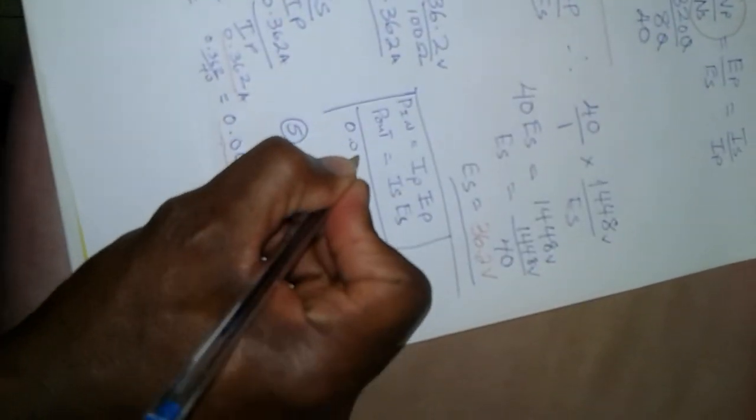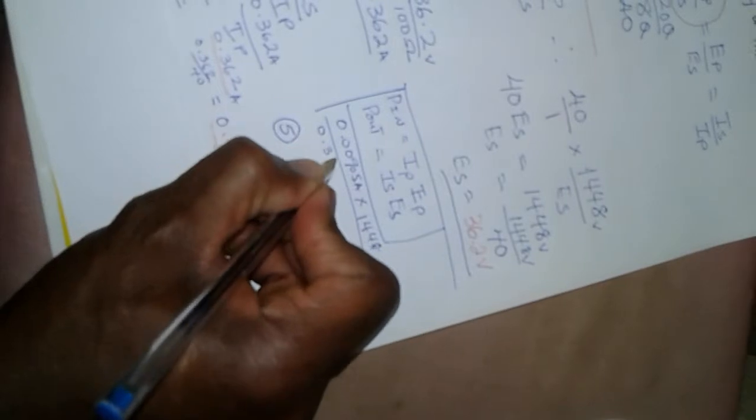So IP, which we have calculated here as 0.00905 amperes, times EP, which we know is 1448, divided by IS, which we know is 0.362, times ES, which is 36.2. Let's see what we get.